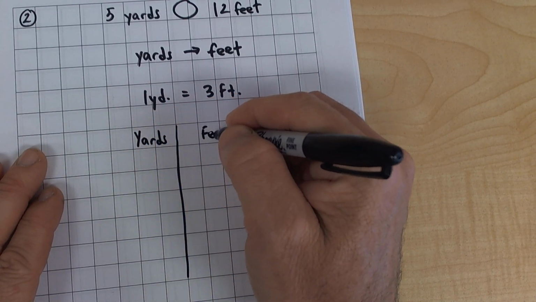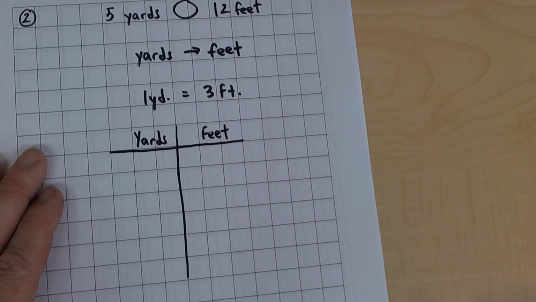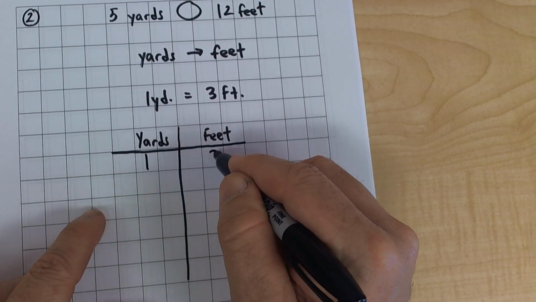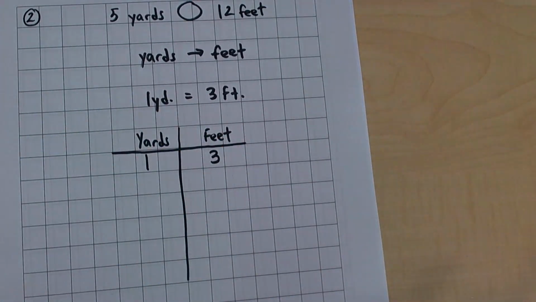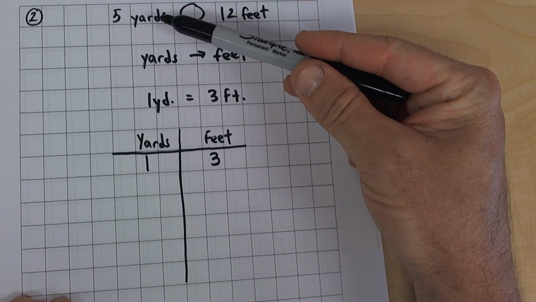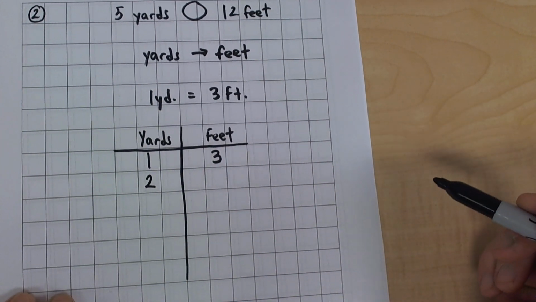And the reason why I'm setting this up is because this will help me organize my information. I know that 1 yard is 3 feet based on my conversion table. I have to figure out how many feet are in 5 yards. So I'm going to start by going to 2 yards.